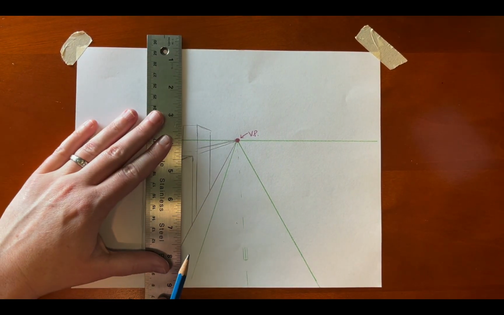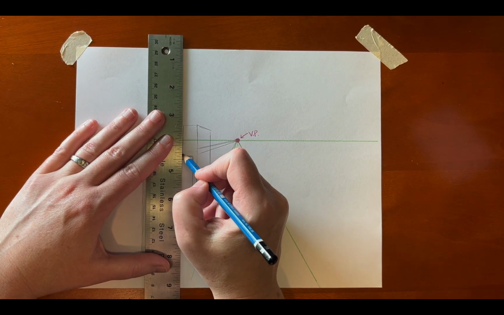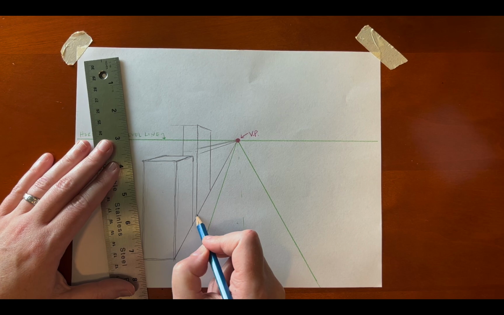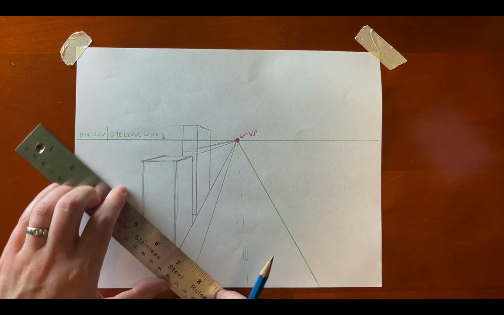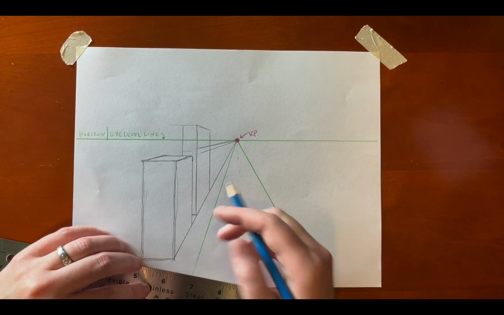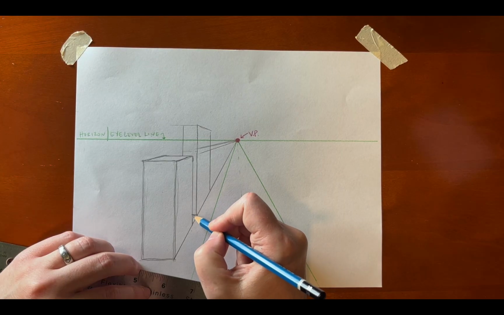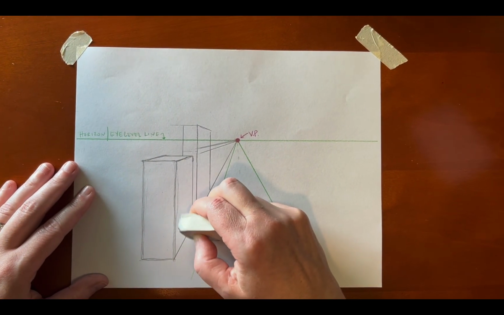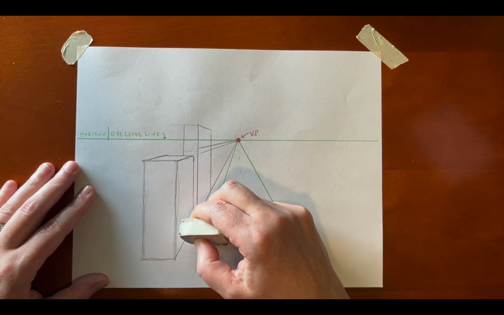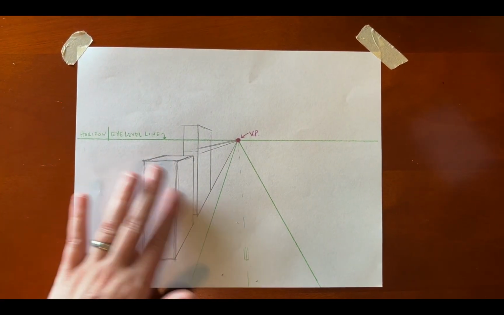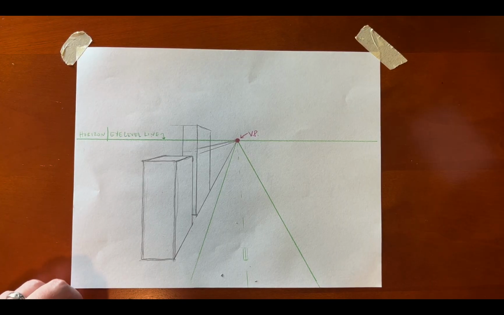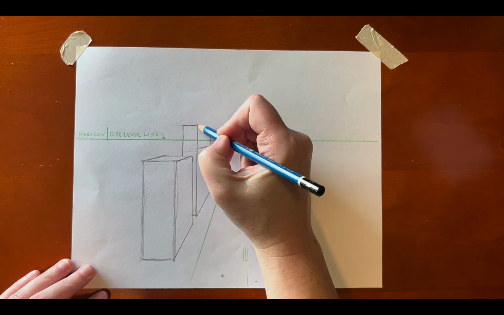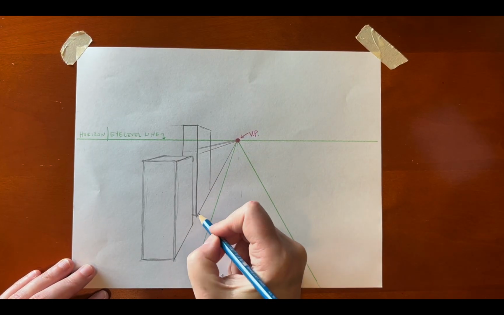So we know that this building is going to go back here, right? And then this would be the alleyway, and this line is straight back because it's parallel to this. So you would have a little alleyway in here that you could create, and you could erase this if you want. So these are the guidelines that help you create something in perspective. Let me just make them darker so you can see what's happening.